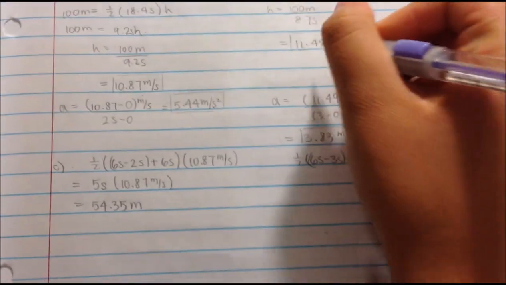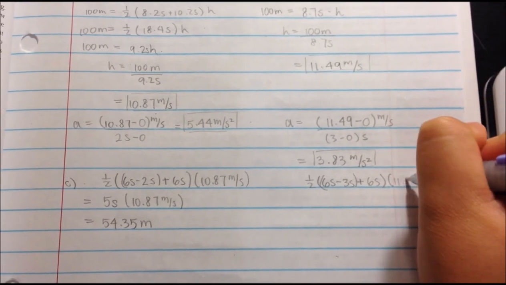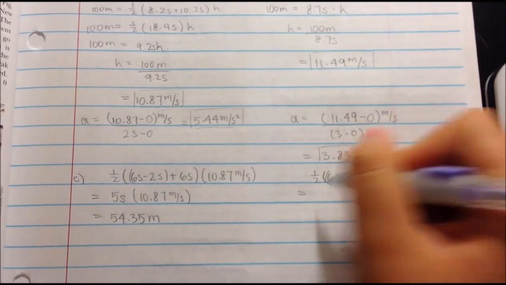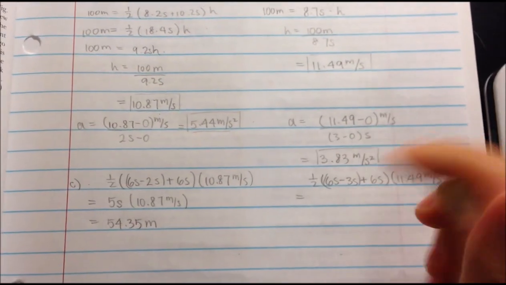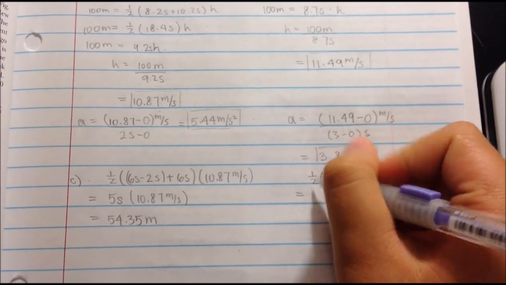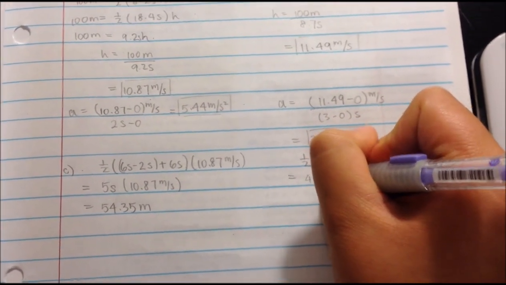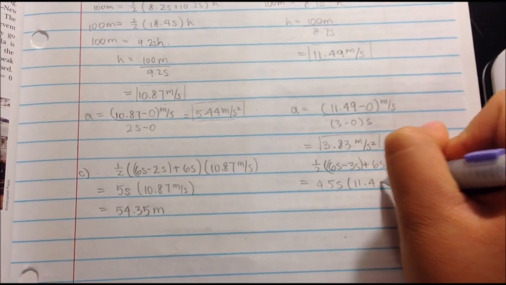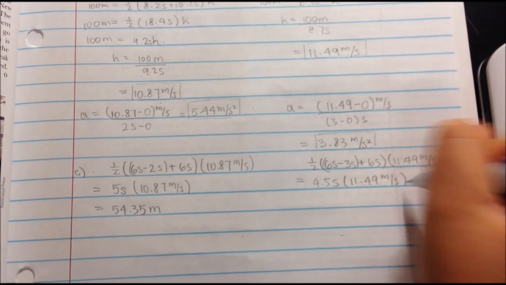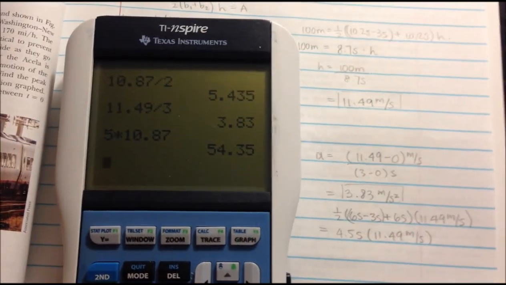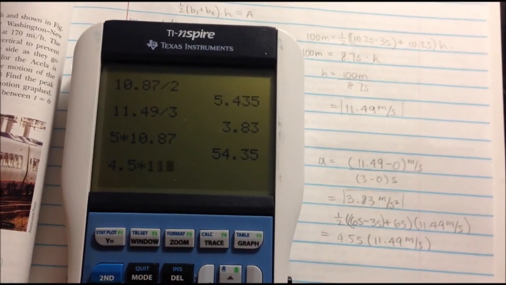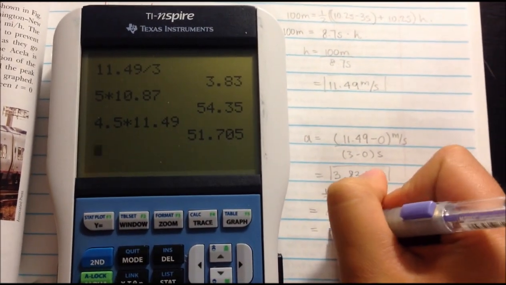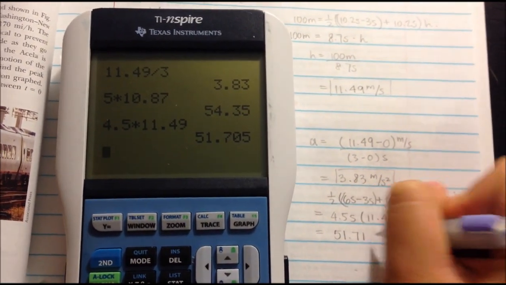We multiply this by 11.49. So here we get 9, and divided by half is 4.5 seconds, multiplied by 11.49 meters per second. So you get 4.5 times 11.49, which is 51.71 meters.